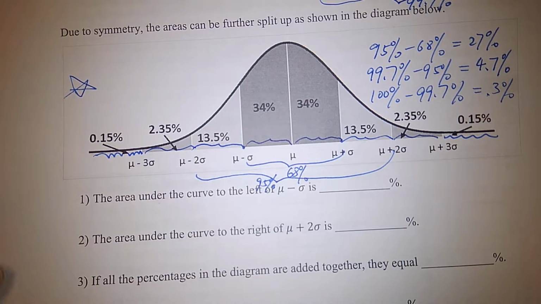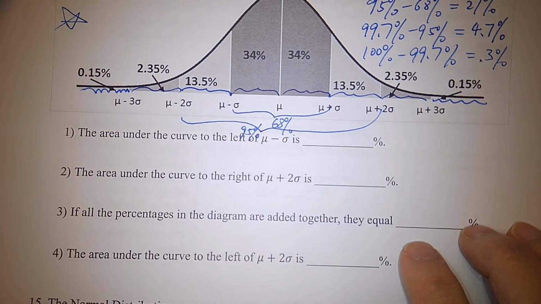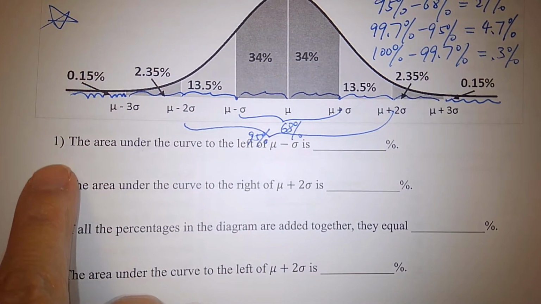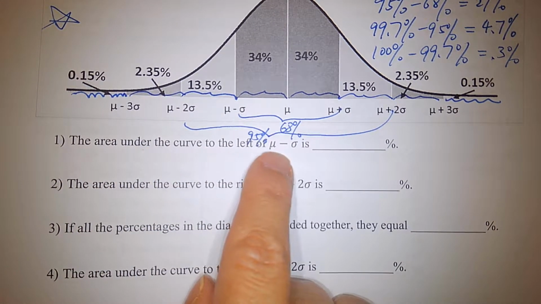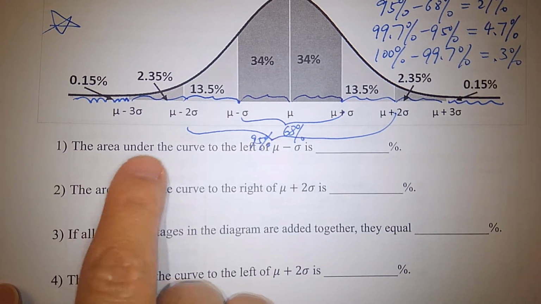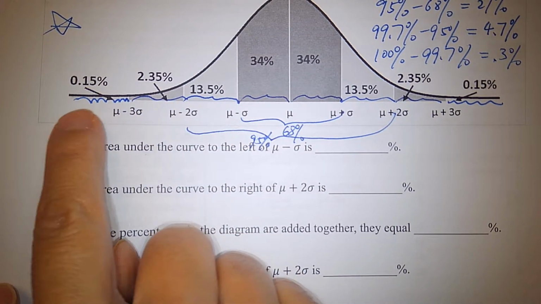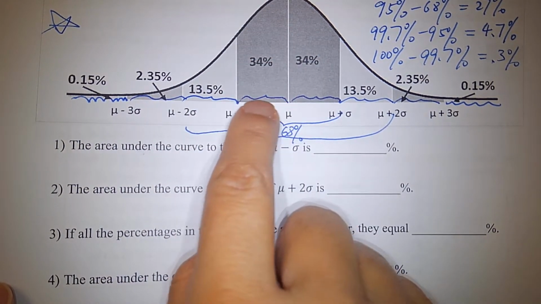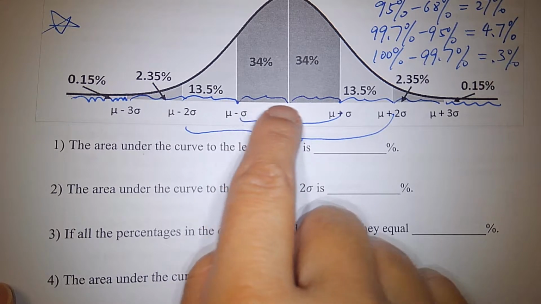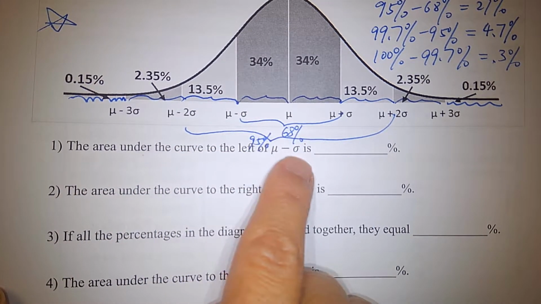Okay, well, let's answer questions 1, 2, 3, and 4 together. Question 1. What is the area under the curve to the left of mu minus sigma? Area under the curve is the same thing as the percentage on the intervals. It's the same thing, okay? So, area under the curve to the left of mu minus sigma.